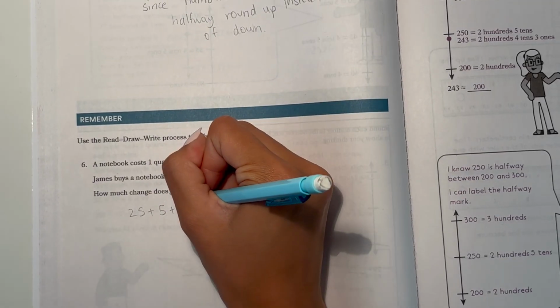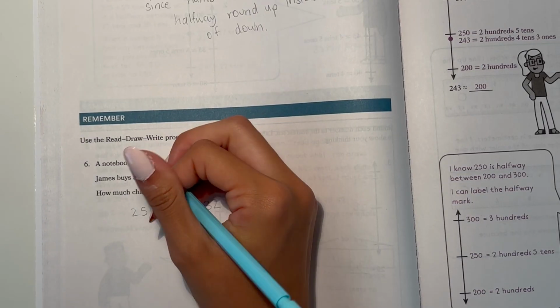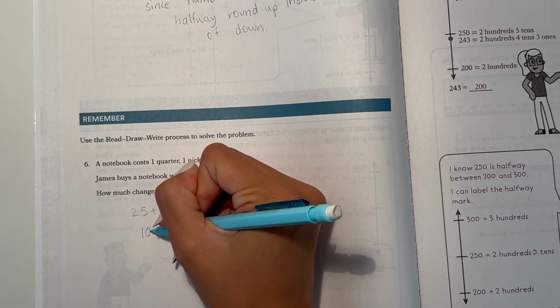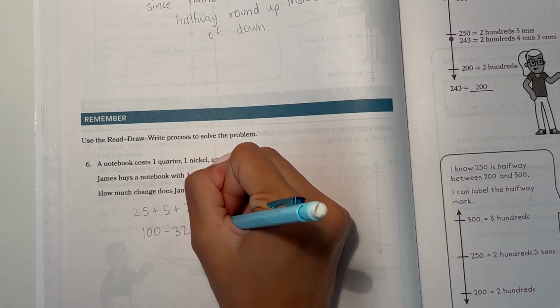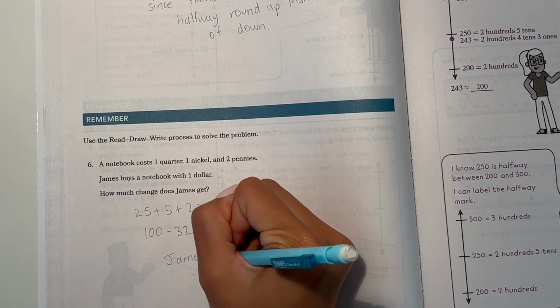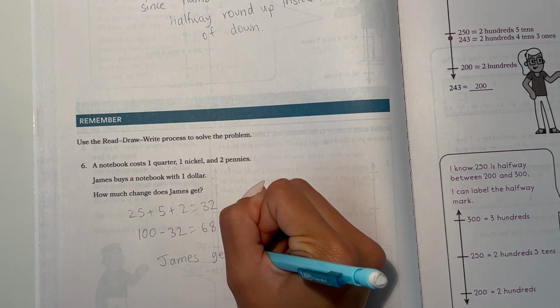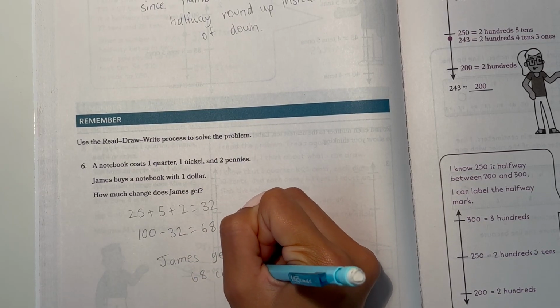And then plus 2 pennies. So that's 32. And if James uses $1, that is 100 cents. Minus 32 cents, that is 68. So that means James gets 68 cents.